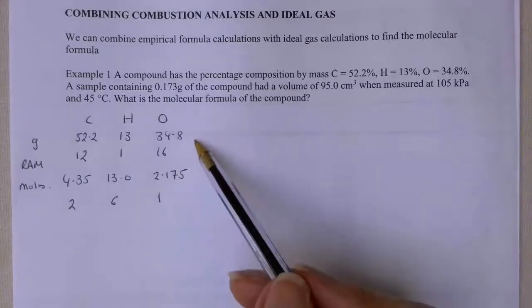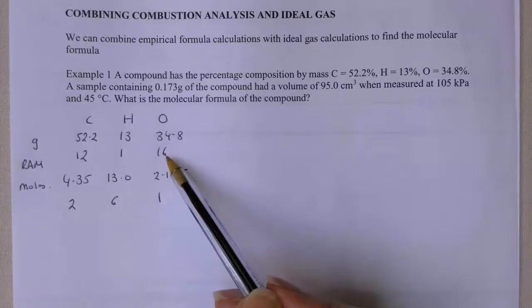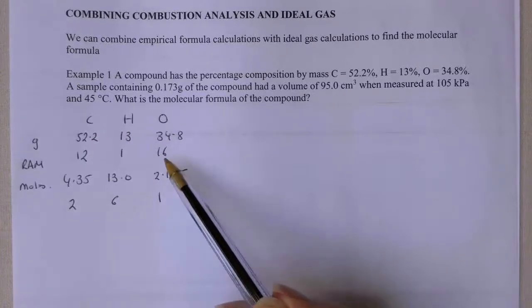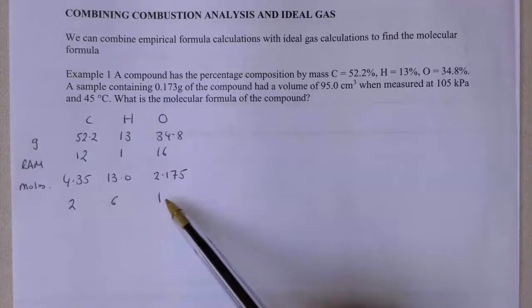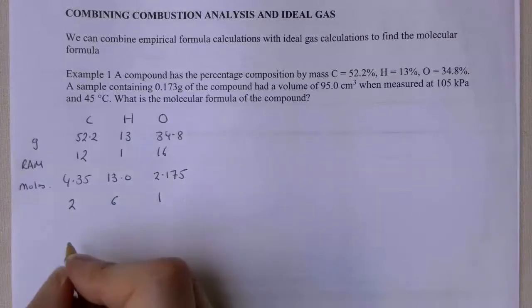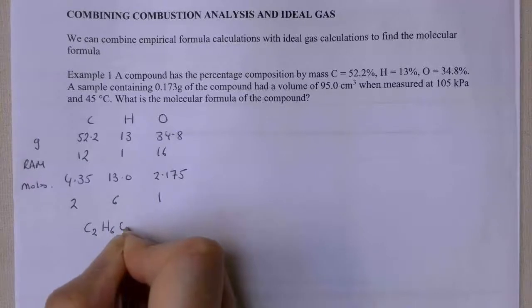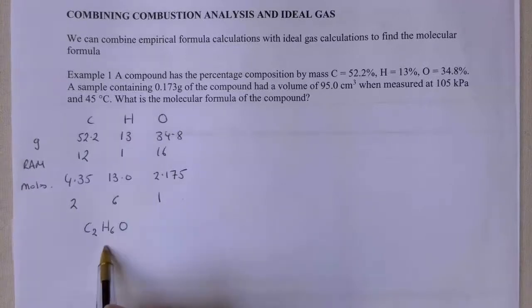So the first thing I've done here is a little empirical formula calculation that we've practiced a lot in the previous topic. I've got my mass divided through by my RAM to give my moles, and then divide through by the smallest to give me the simplest whole number ratio. So my empirical formula is going to be C2H6O. But I don't know if that is my molecular formula.